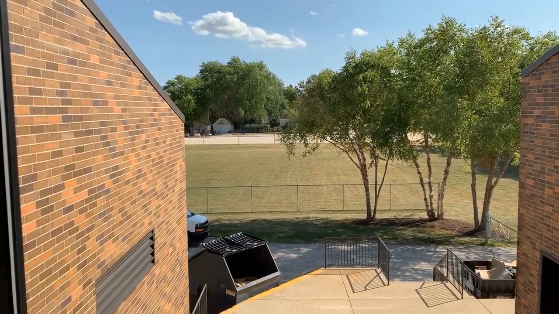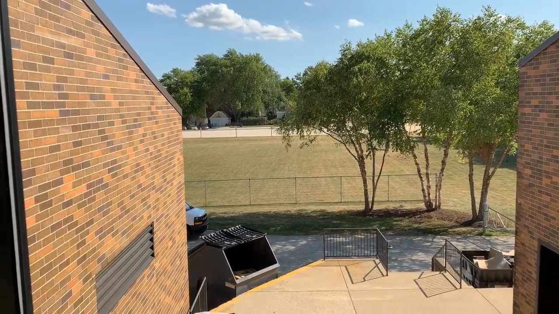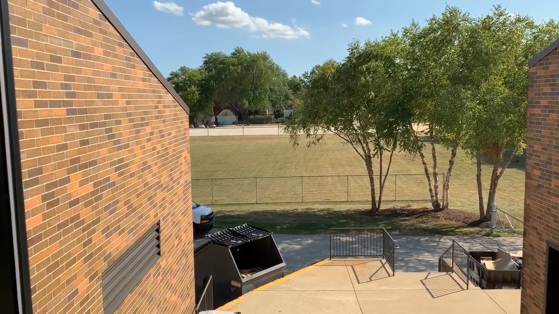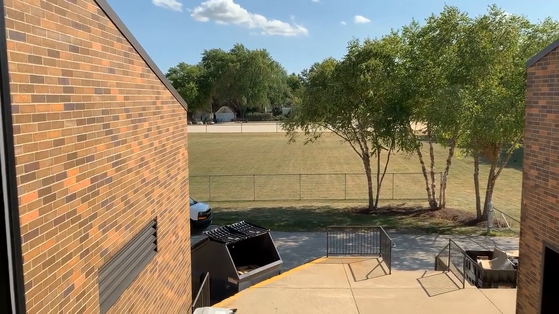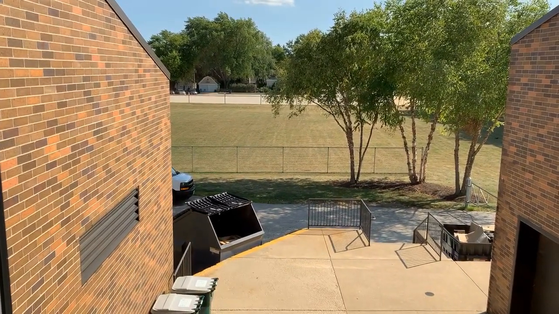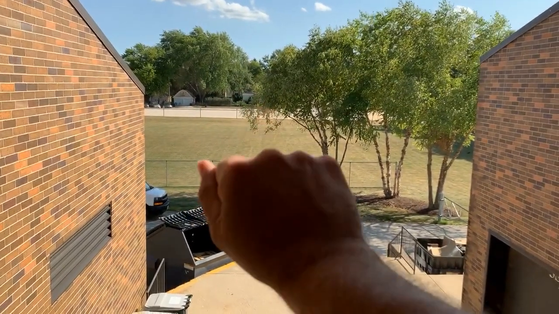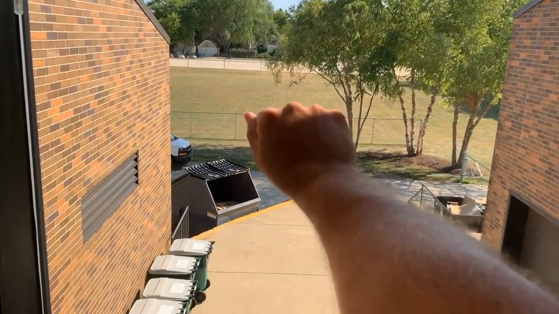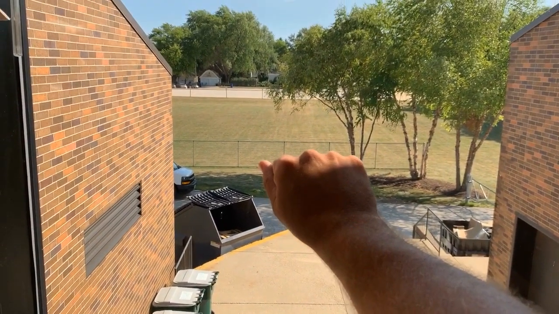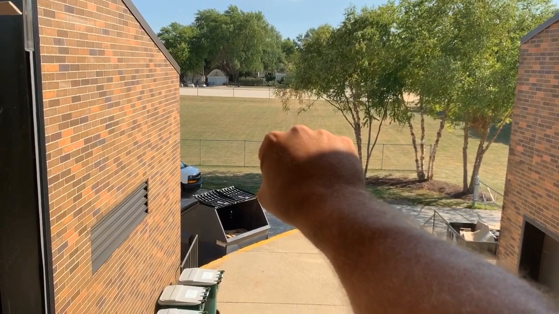All right, so here we are from a view outside of my classroom, and you can see that there's nice trees, a fence, a garage over there in the distance, and a nice garbage bin over here. I'm going to extend my arm out away from my body, and you can see my hand here from our vantage point. You can see that my hand is about 10 degrees of arc wide.